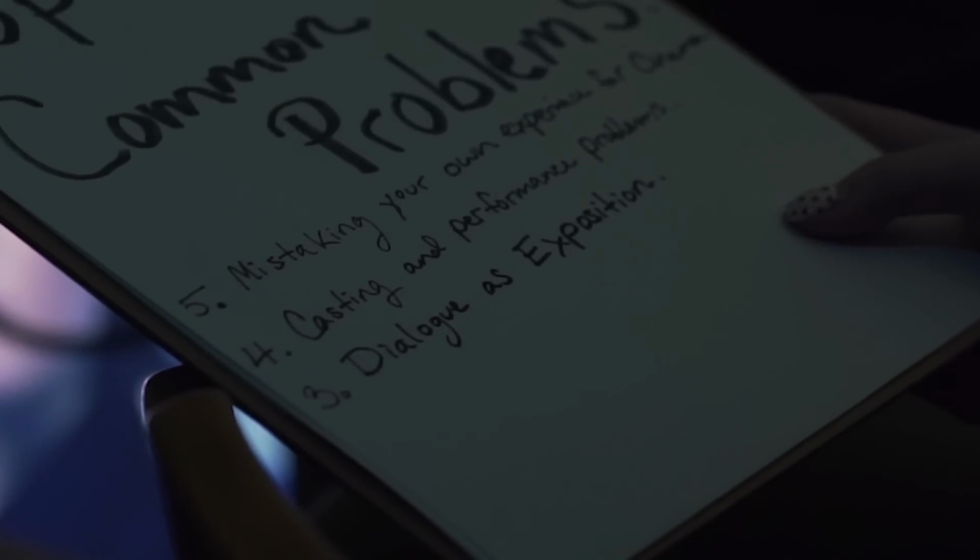So what's number 3 on what students do wrong? I get a lot of dialogue written as exposition.